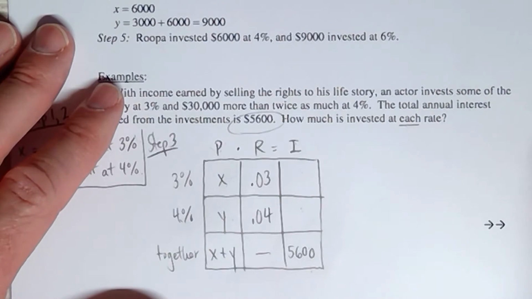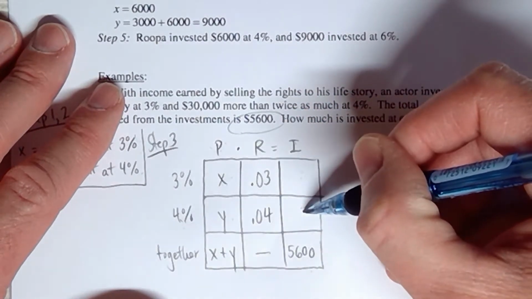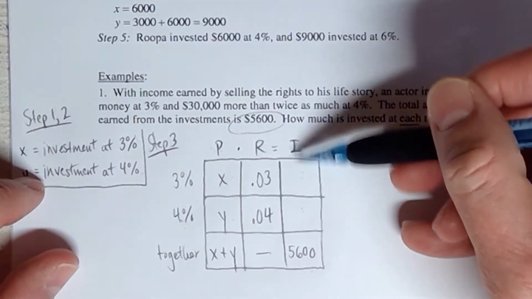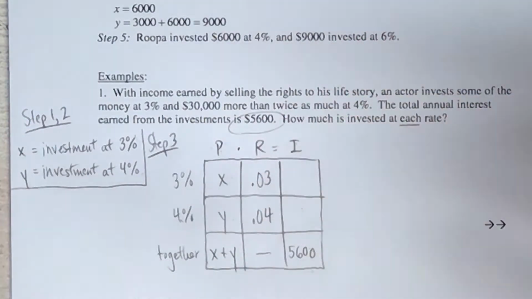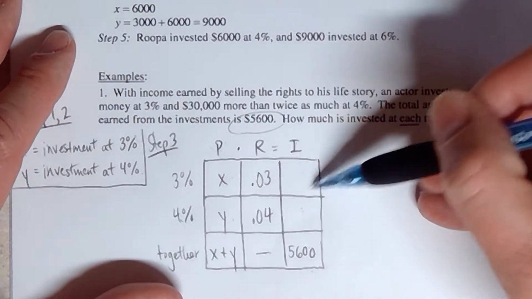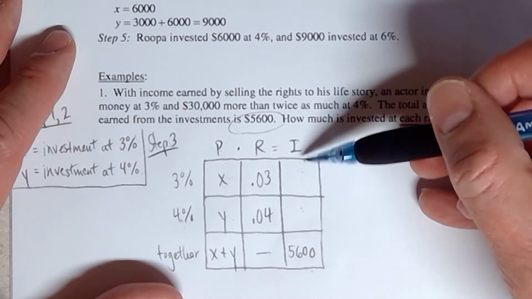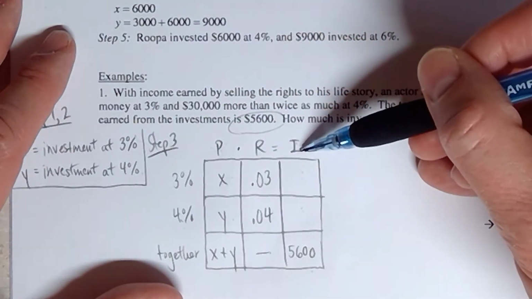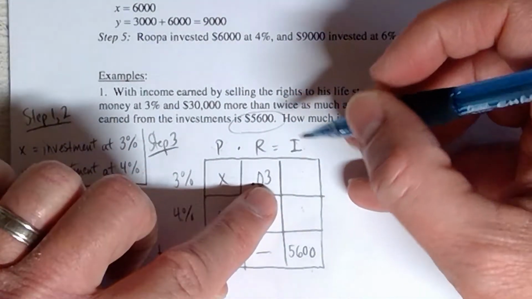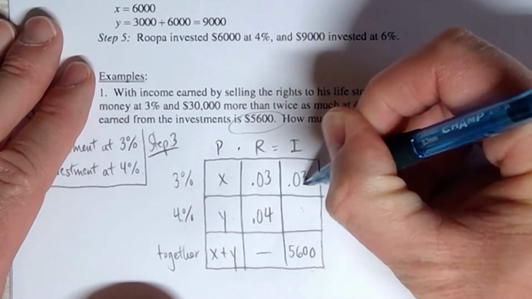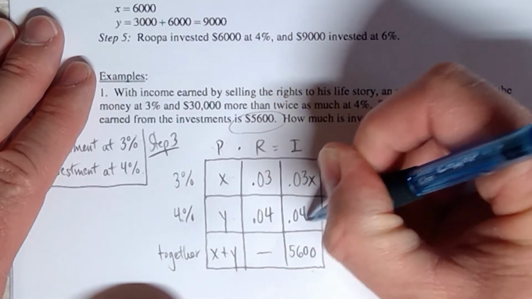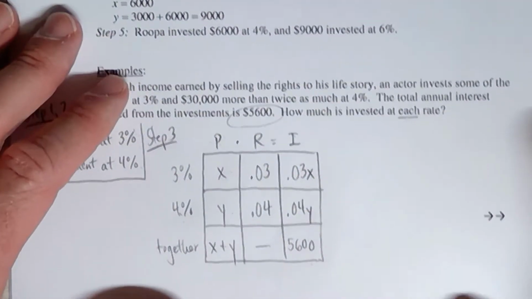We don't know what these two boxes are. We don't have a variable for it. We already used it up on investments. This is interest, not investments. So like we've seen so many times in the past when we do these box problems, if you don't know what a box is equal to and you don't have a variable for it, but it's in the last column, you can use this formula to go across. So P times R equals I means x times 0.03, that's 0.03x. Y times 0.04, 0.04y. And there you go, you filled in the box.